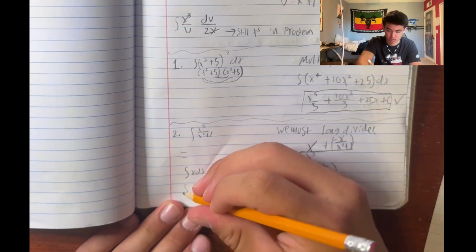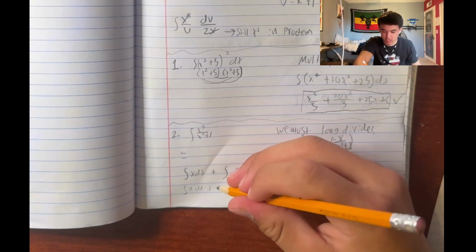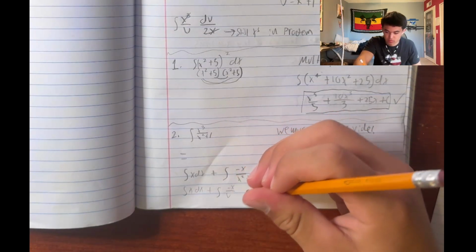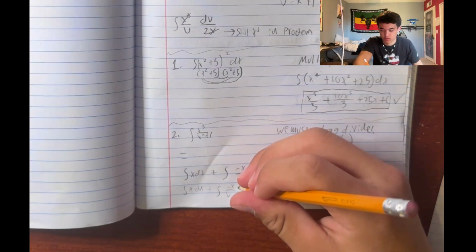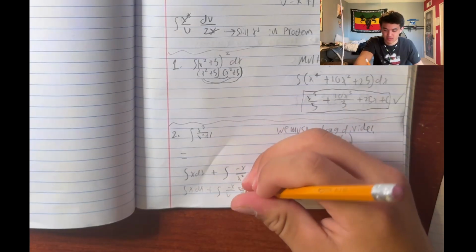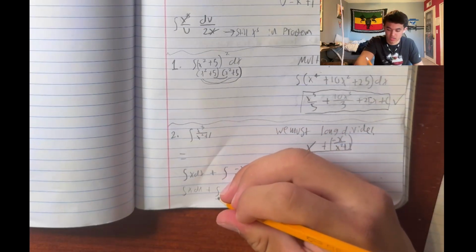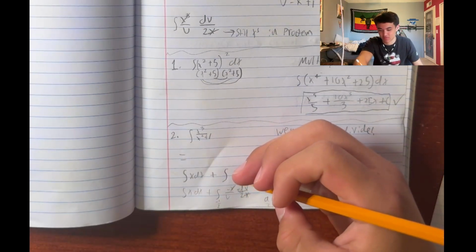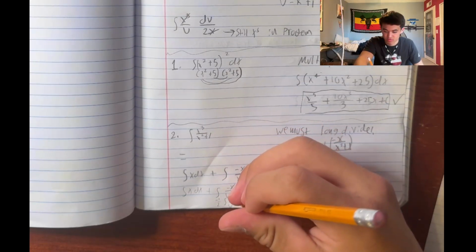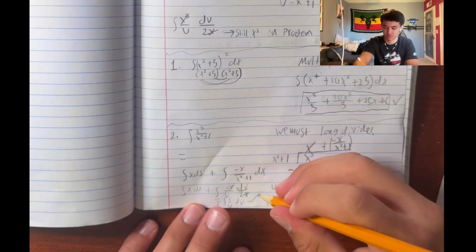So I'm low-key running out of pages here, but we're going to try and fit it in. Plus, sorry, I'm a little quiet here. Gotta focus, a little bit tired. So negative 1/2 times 1 over u du, which, alright, I'm gonna just finish this over here.